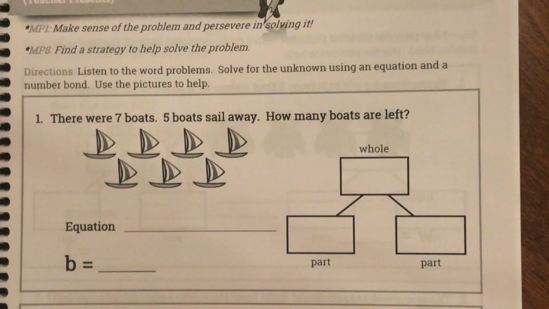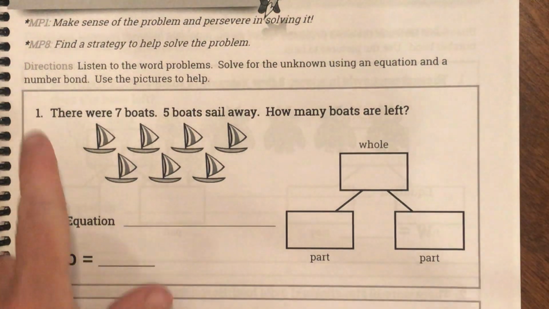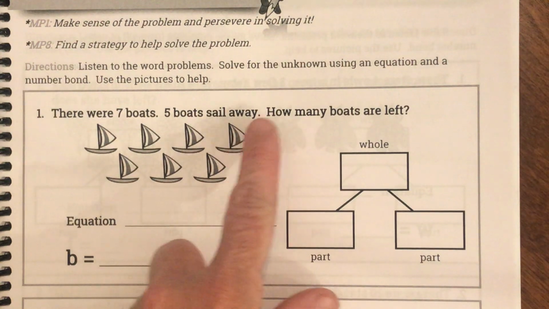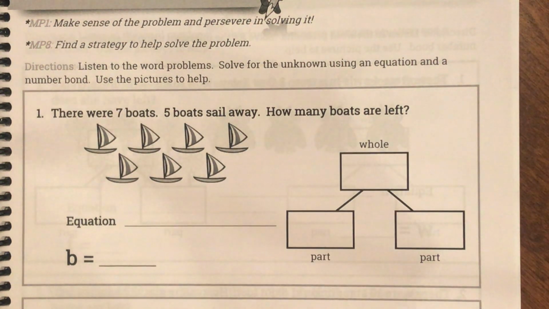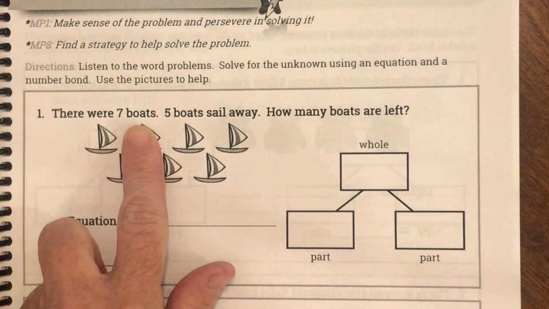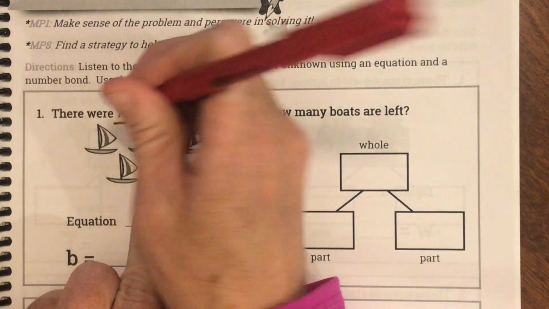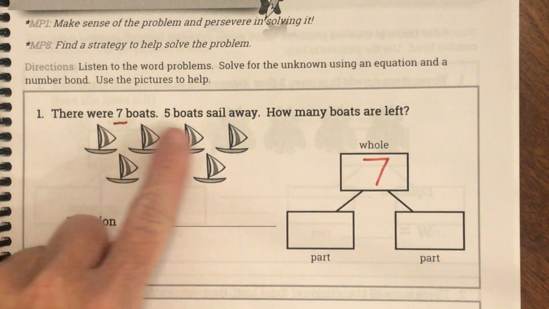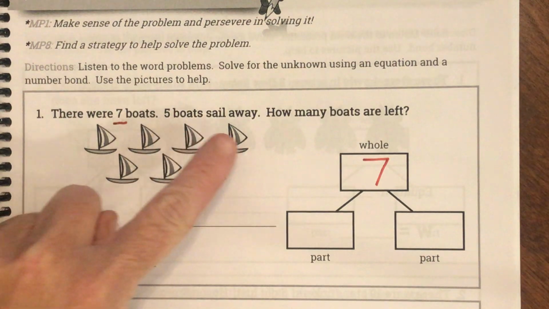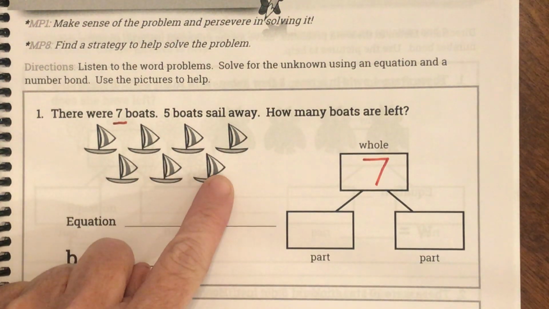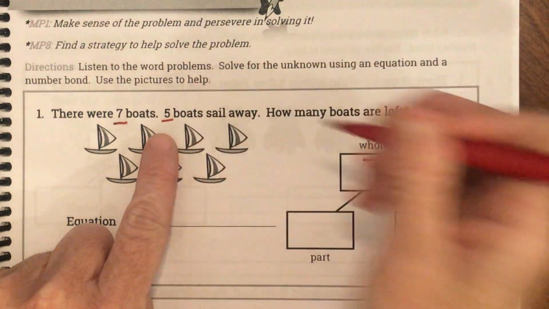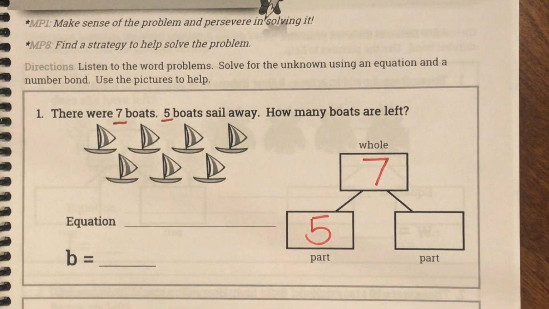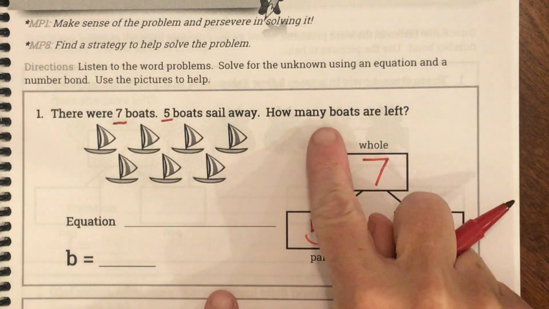And here is my first problem, friends. It says, there were 7 boats. 5 boats sail away. How many boats are left? Okay, so because it says there are 7 boats, this is my starting number, 7. So my starting number is also my whole. And then they give me a nice picture of 1, 2, 3, 4, 5, 6, 7 boats. And it tells me 5 boats sail away. So that's one of my parts. And this other part is how many boats are left.